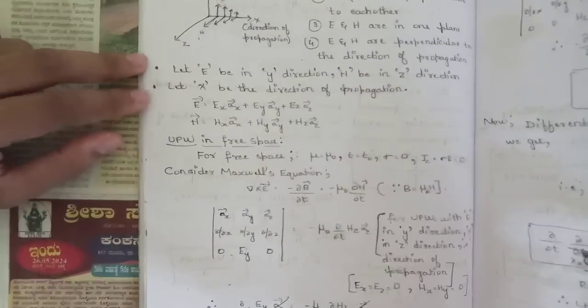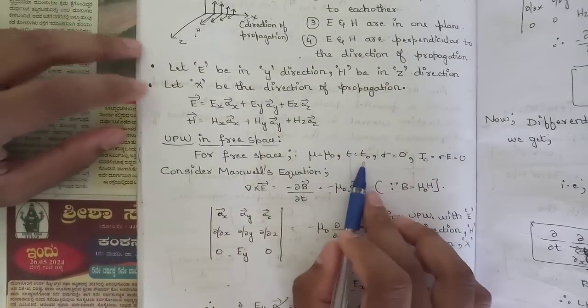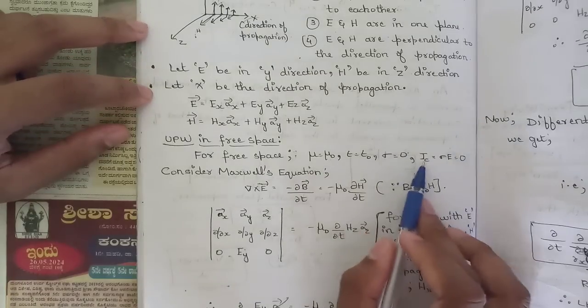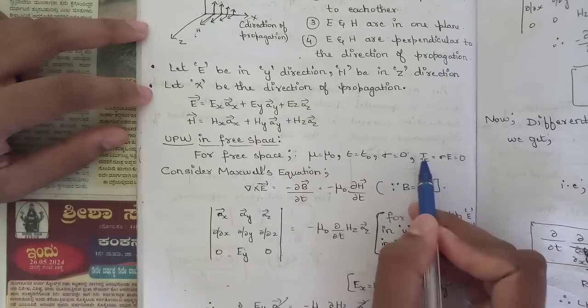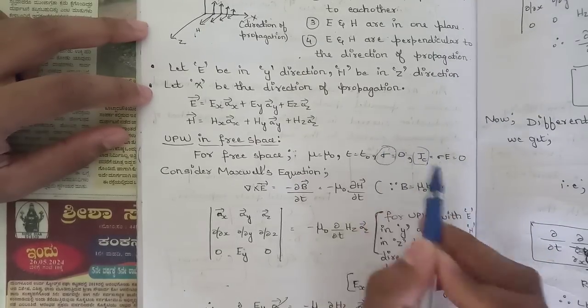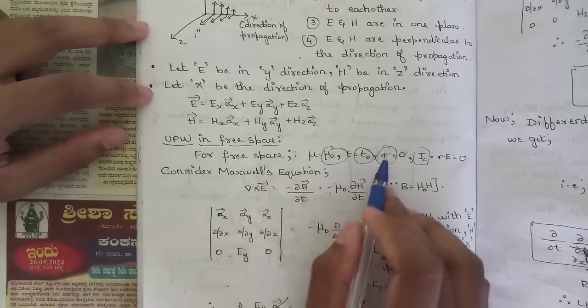For free space we have some conditions, that is mu is equal to mu naught, epsilon is equal to epsilon naught, and sigma equal to 0. Same goes with Jc is equal to sigma times E is equal to 0. Okay, the conduction current density is zero, and the permeability and permittivity in free space are mu naught and epsilon naught.